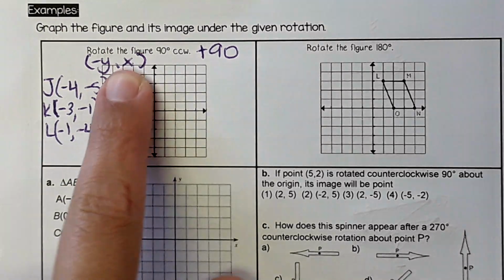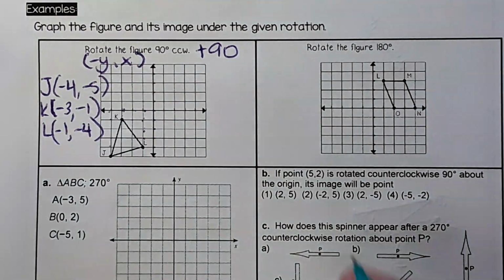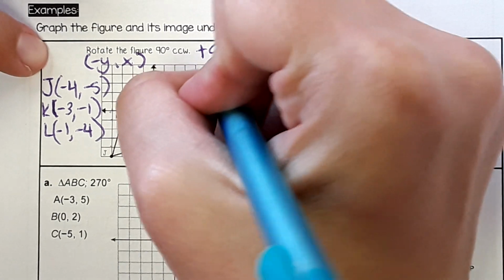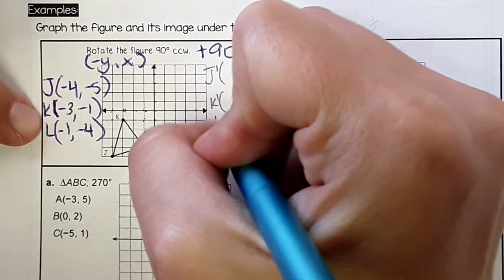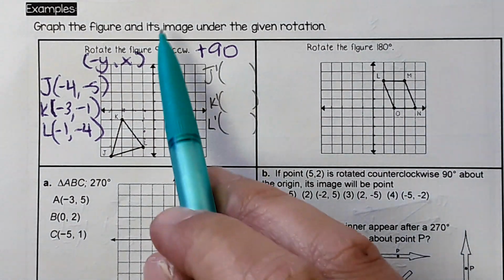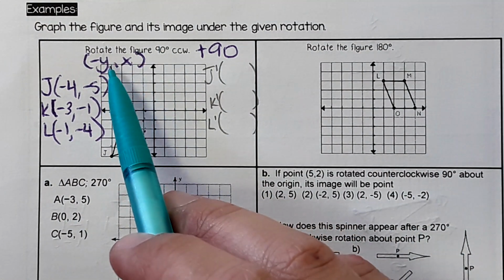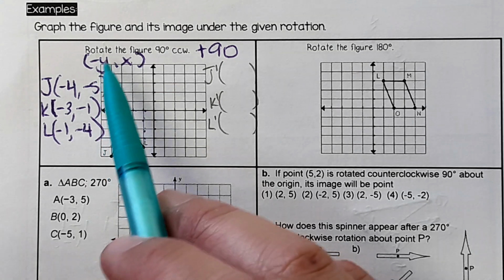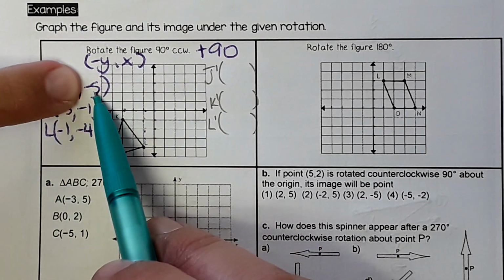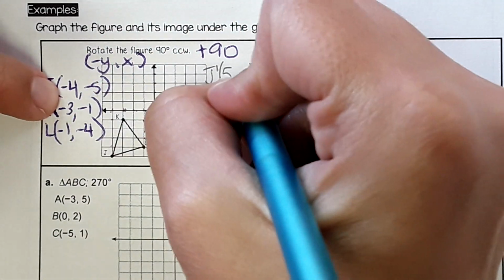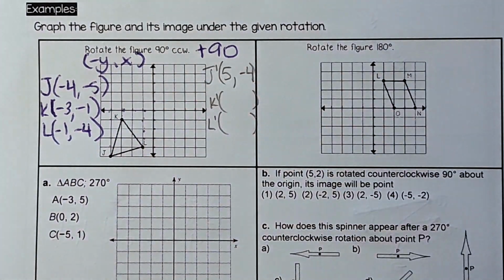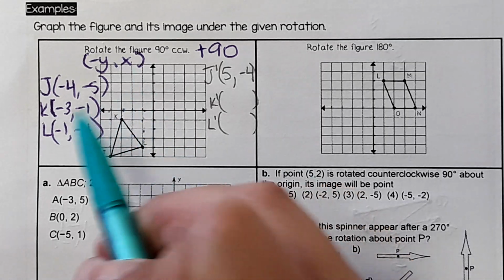Now I'm going to use the rule to do the transformation or the rotation. So I'll have J prime, K prime, and L prime. And it says -y, x. So this -y, it means like opposite. So here we have -5, so it's just going to be +5 here. And then x just stays the same, and it goes in this position now. And for K, now we repeat.